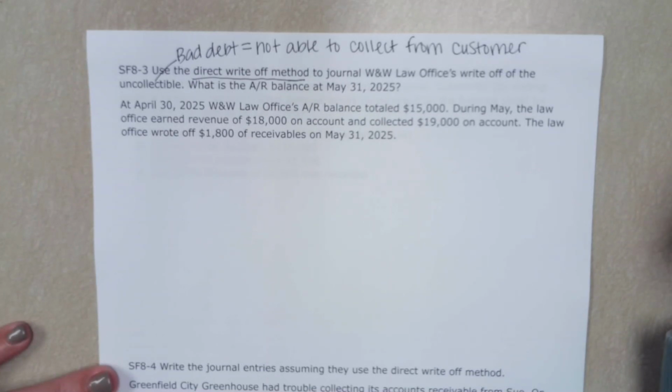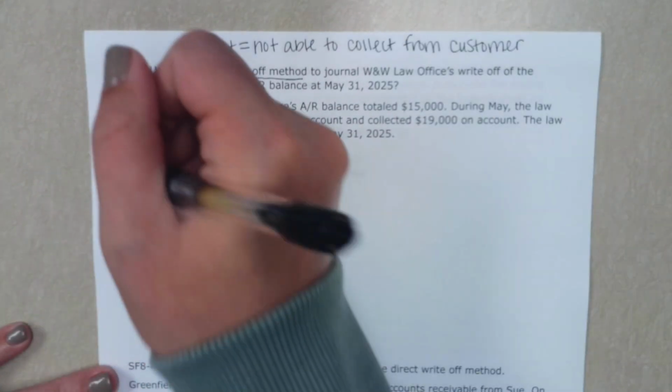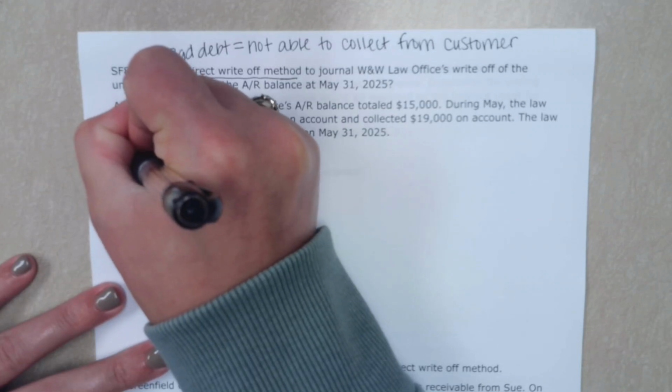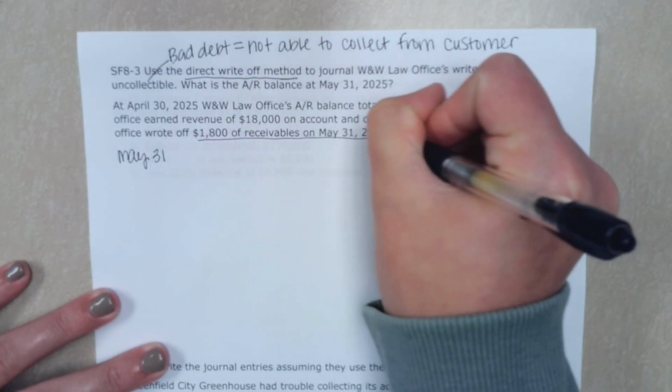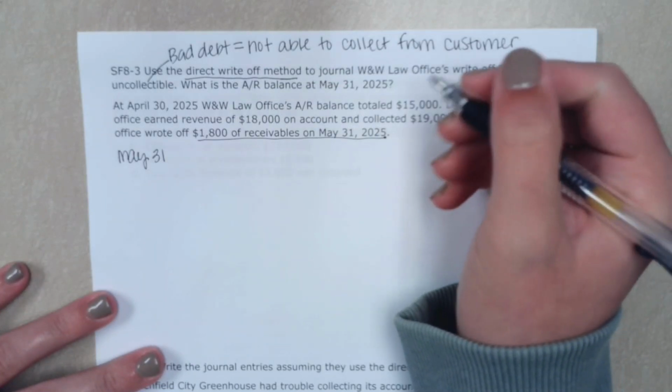So it says on April 30th, we had an accounts receivable balance of $15,000. During May, we earned $18,000 on account, collected $19,000, and wrote off $1,800. So we need to write the journal entry for May 31st. We wrote off $1,800. So wrote off, again, same thing.